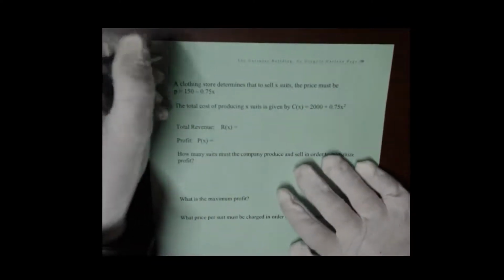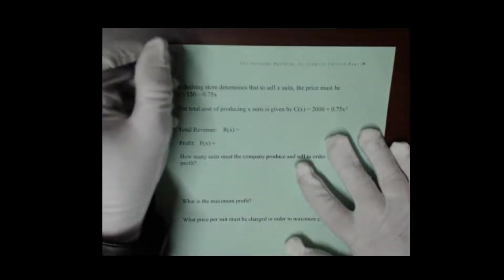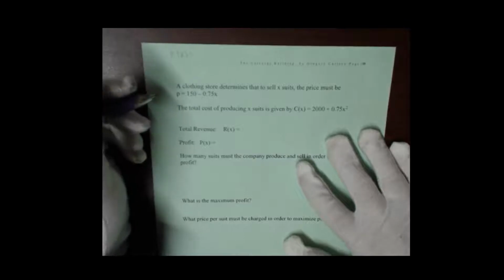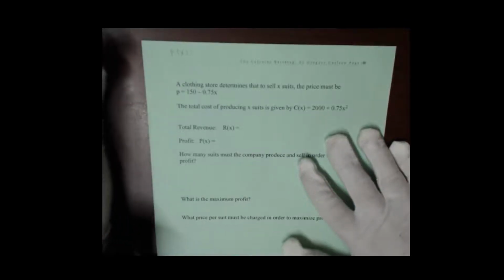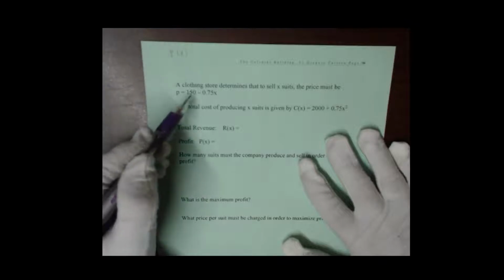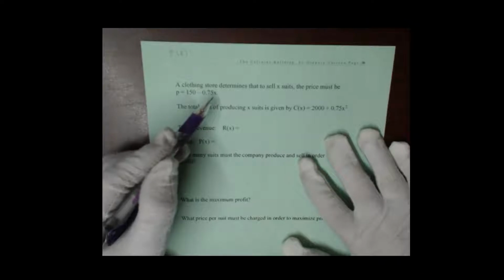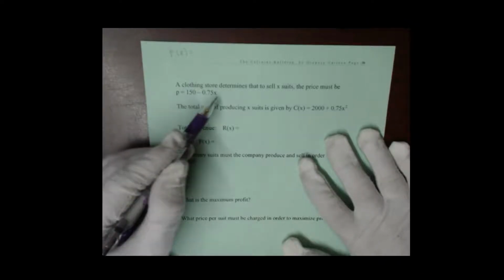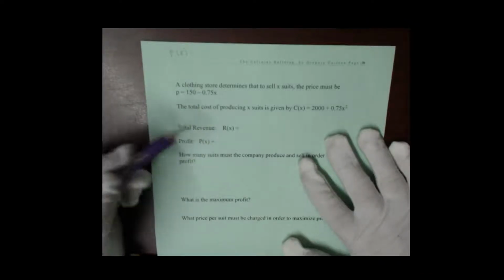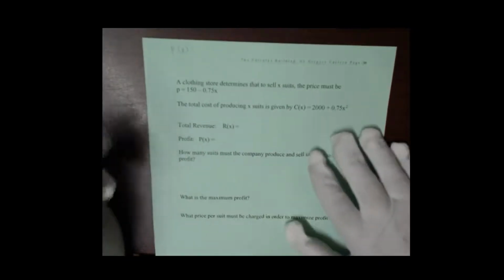What we do is, when we're looking at most types of business situations, we'll typically have a price function, which is just basically based on the law of supply and demand. Essentially, the idea is that the more you charge for something, the fewer units you're going to sell. And that's a fundamental idea called the law of demand. And so you'll notice that in this function, the price function is 150 minus 0.75x. And that's because the higher p gets, the lower x gets. And so the cheaper it is, the more we'll sell. The more expensive it is, the fewer we will sell.